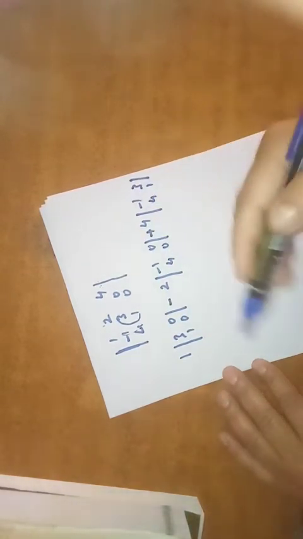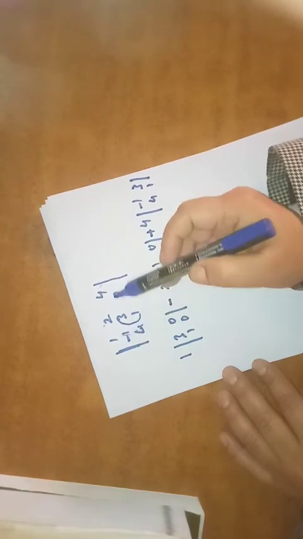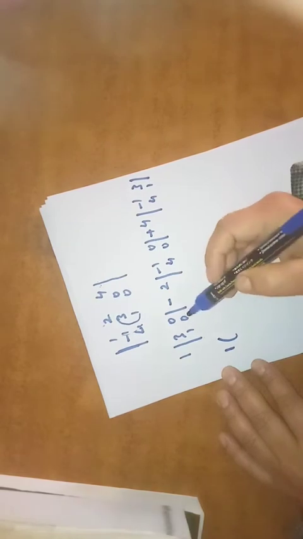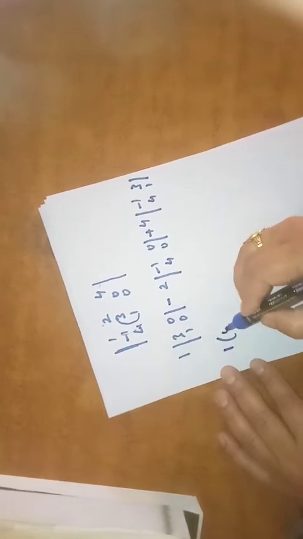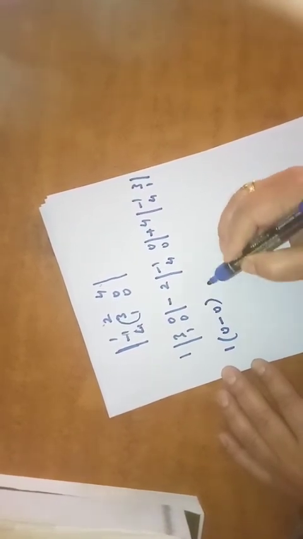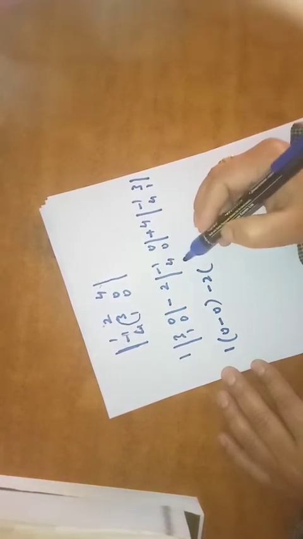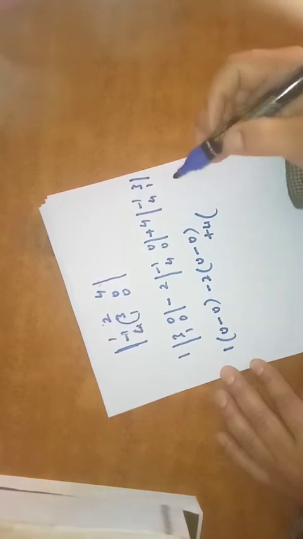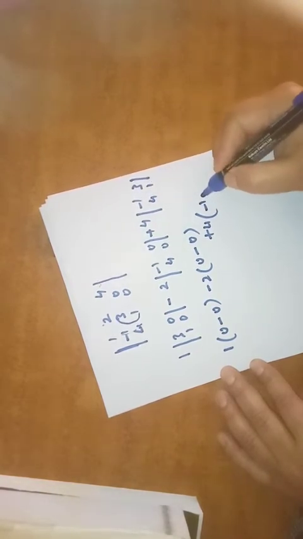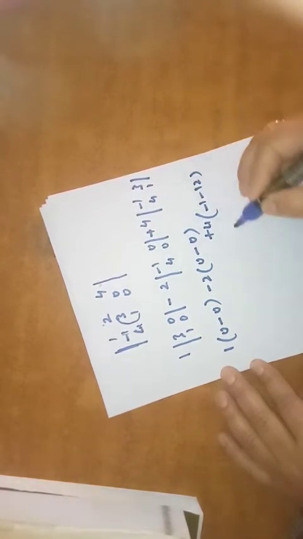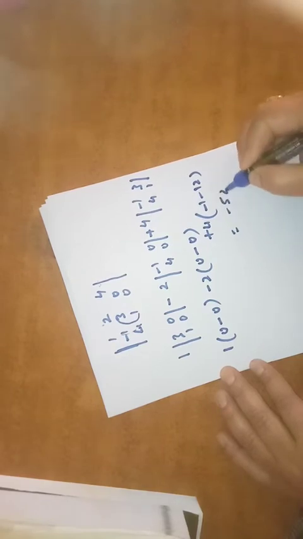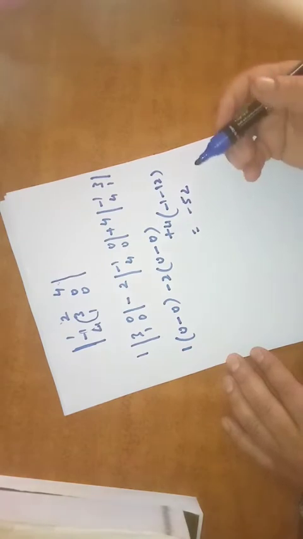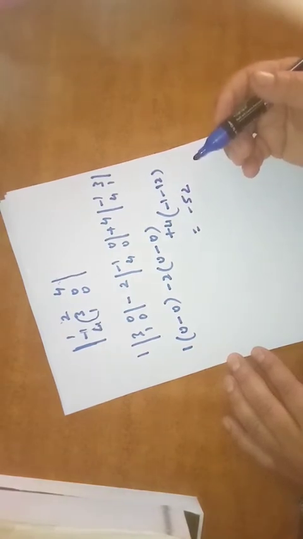If we expand along the second row, then the signs are minus plus minus, and along the third row, plus minus plus. The same 3 cross 3 determinant: 0 into 3 0, minus 1 into 0 0, minus 2 into 0 minus 1 0, and 4 into 0 0 plus 4 into 1 into minus 1, and this minus 12. It comes minus 52 after solving. But here we could also solve the determinant using the properties of the determinant.